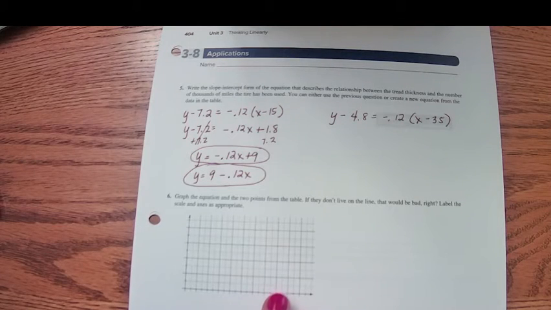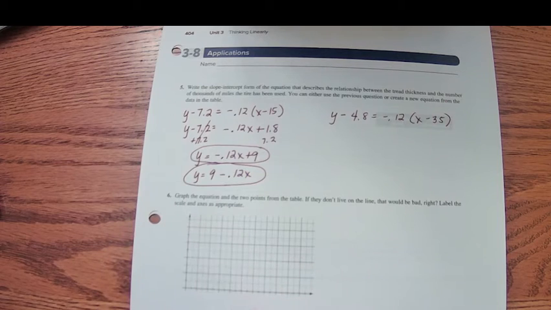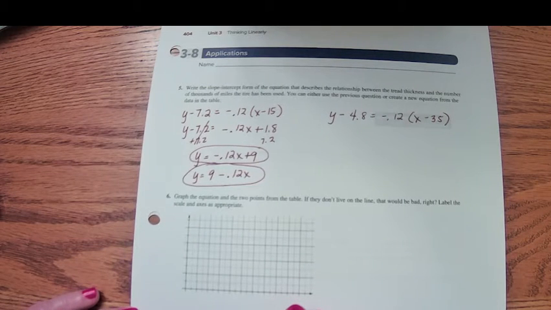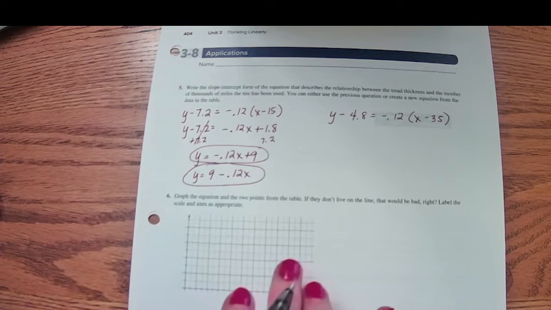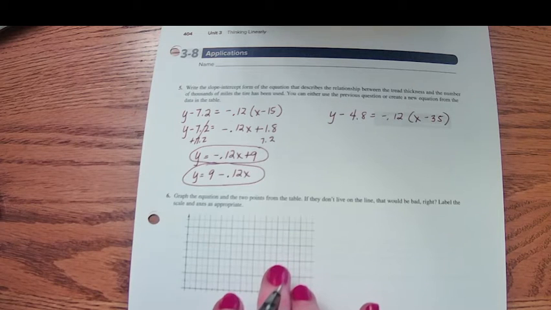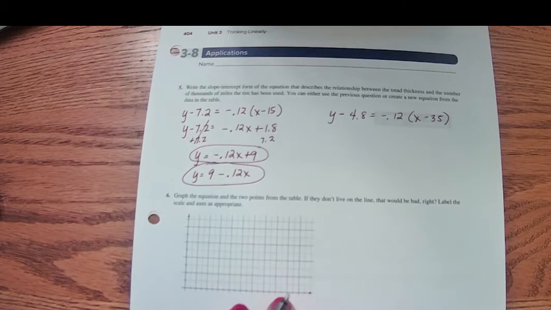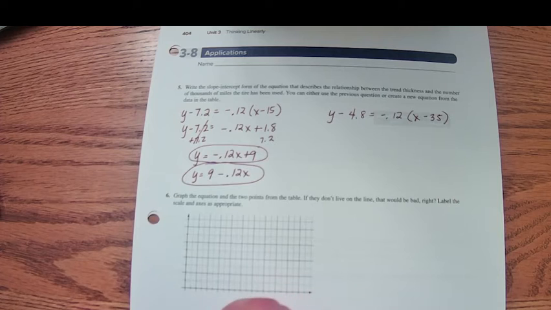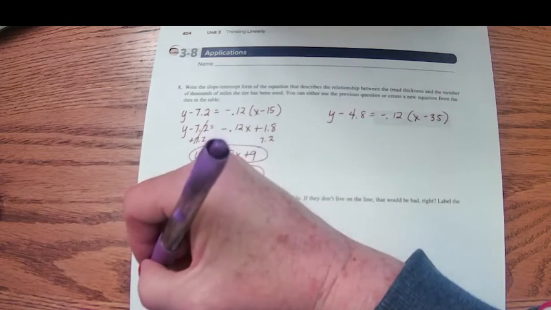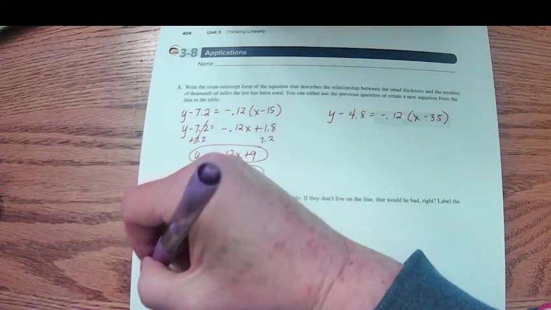So here we're asked now to graph the equation and the 2 points from the table. If they don't live on a line, if they don't line up, that would be bad, right? Okay, so let's see. We're going to put tread thickness in millimeters here, and let's put miles driven.